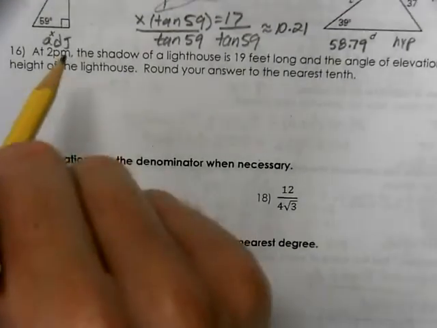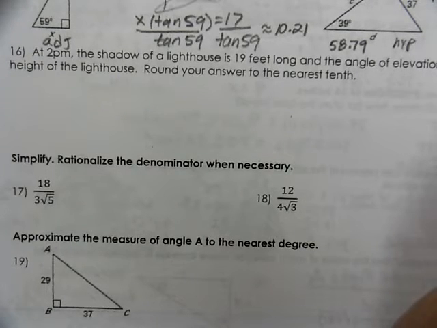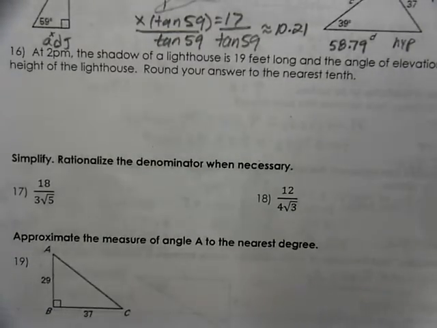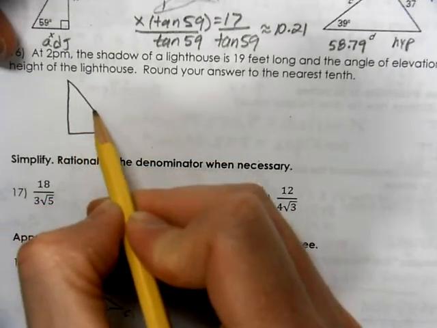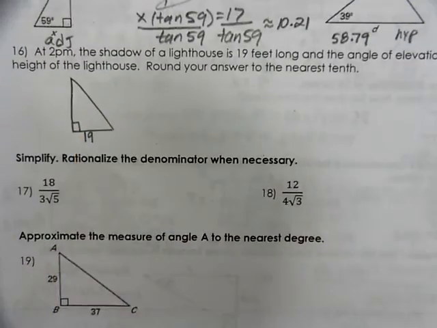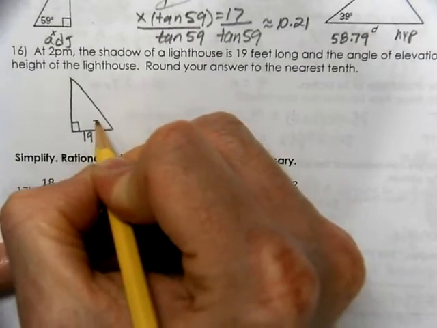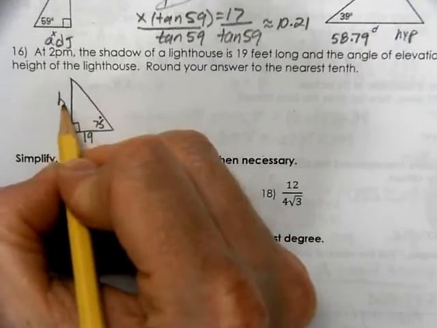At 2 o'clock, the shadow of a lighthouse is 19 feet long. The angle of elevation, if you stood at the end of that, it would be 75 degrees apparently to the top of the lighthouse. We're going to figure out the height of this lighthouse. Height has to be perpendicular. We know we have 75 degrees. We're trying to figure out h.